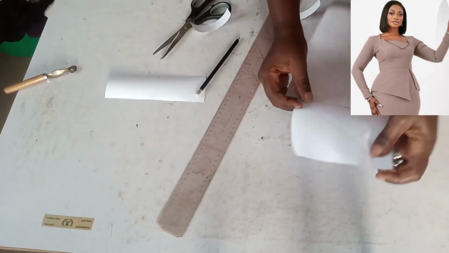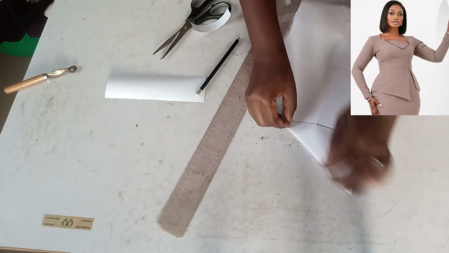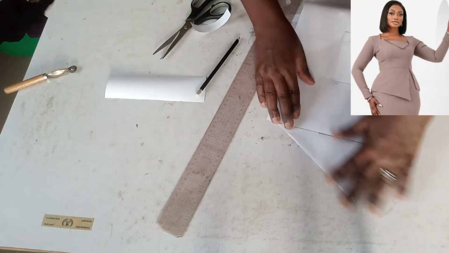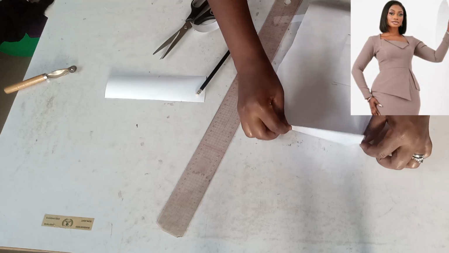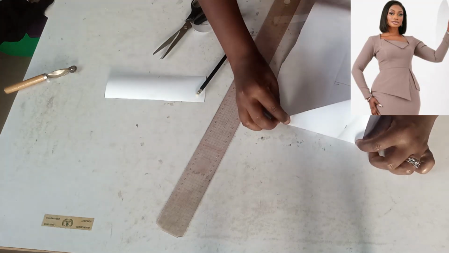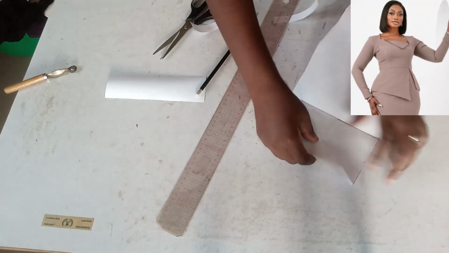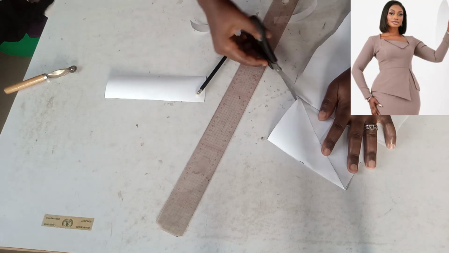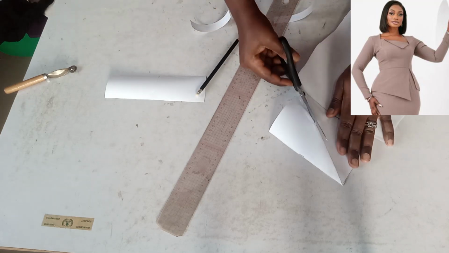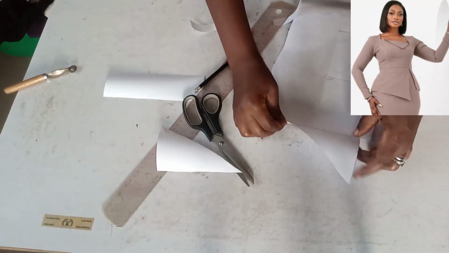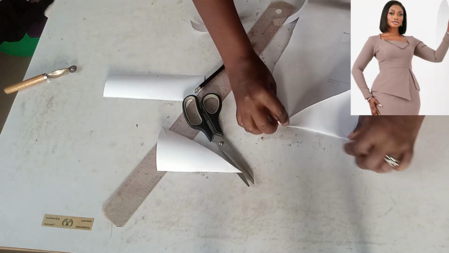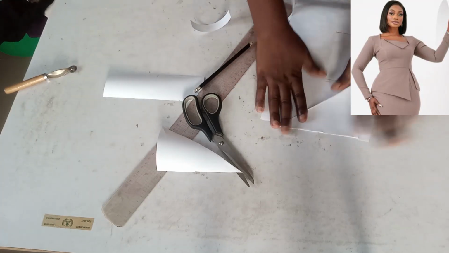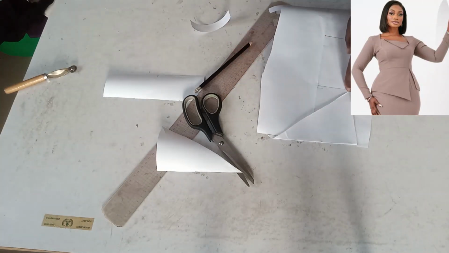So either fold this one inside or you could just cut it out. But I'll later cut it out. So this is what you fold it on the line. Okay, let's just cut this one out so that it will not confuse us. Just fold this one in like this. So this is what it will look like.